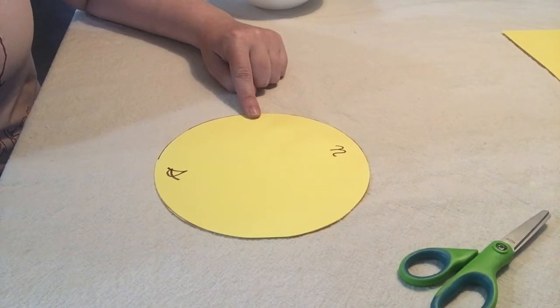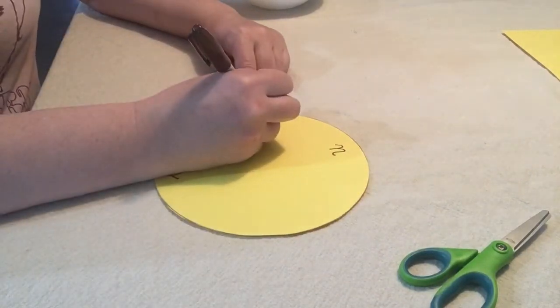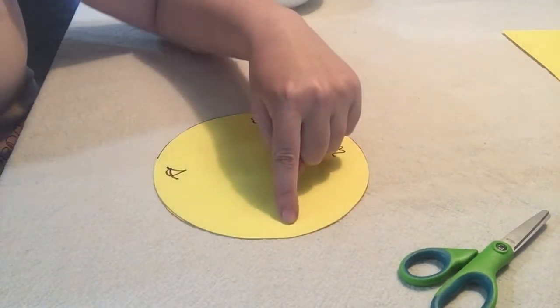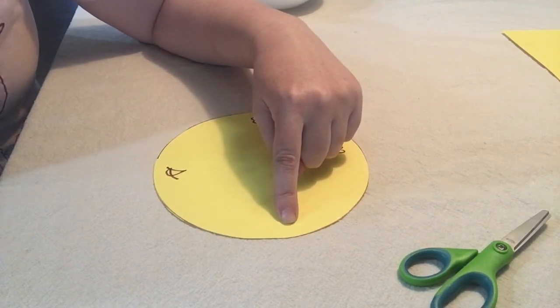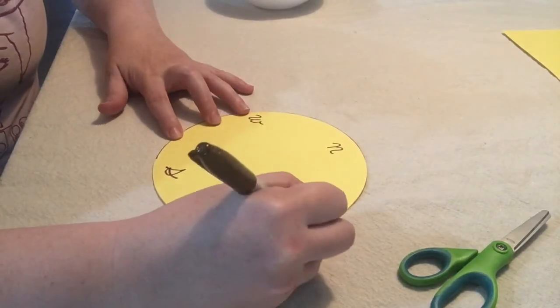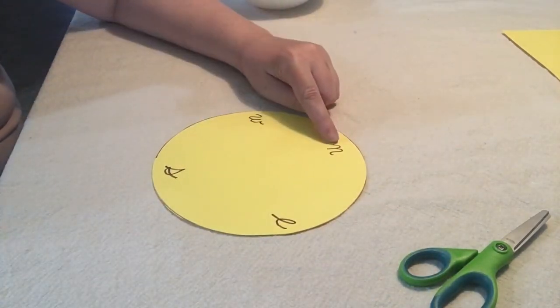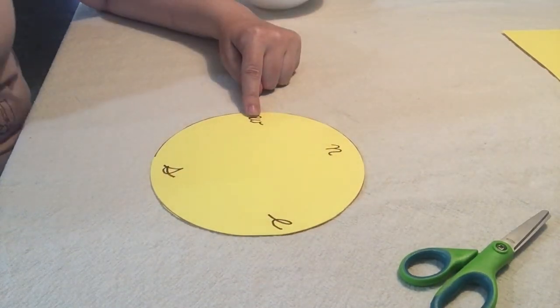On the left side, I'm going to draw a W for west. And on the right side, I'm going to draw an E, which is the first letter in the word east. Now I've got my 4 directions marked: north, south, east, and west.